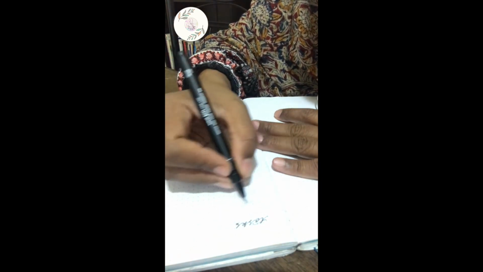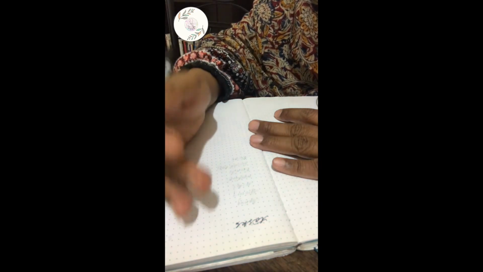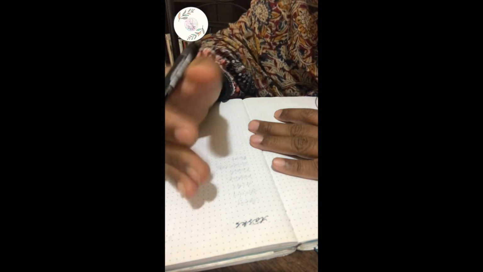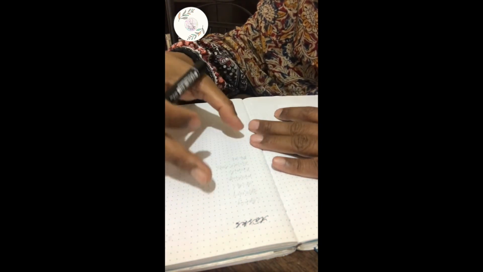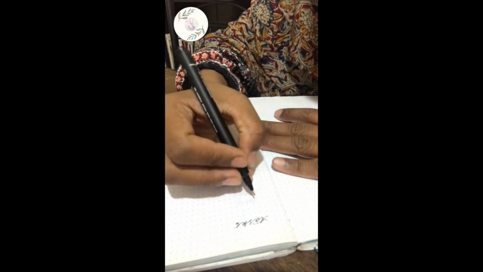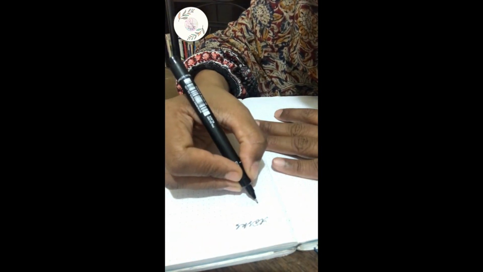So the first thing that I have written over here, but typically what you would be doing is literally brain dumping in this place. So just remove every single thing that you need to do and put it out on the paper.